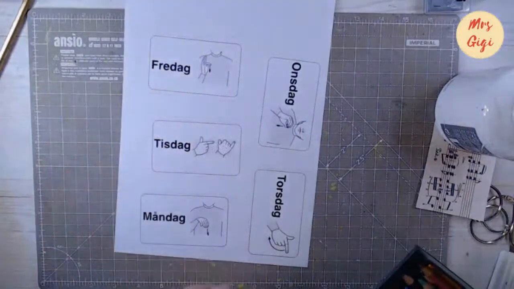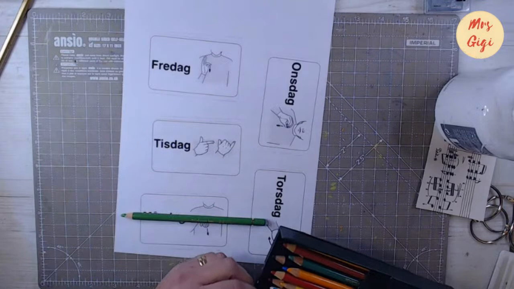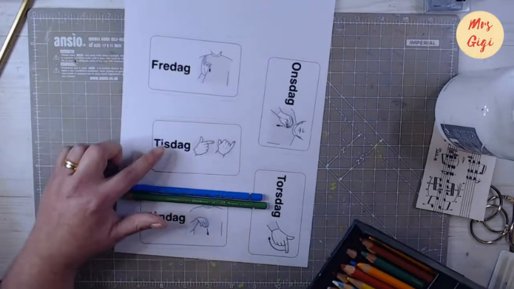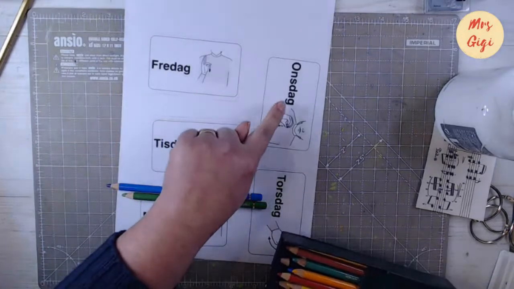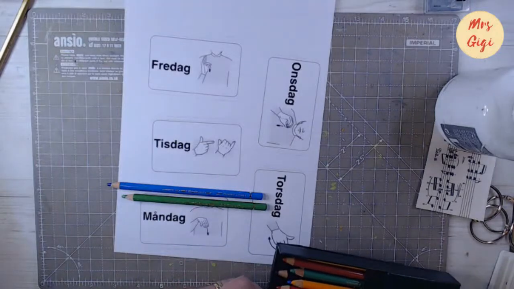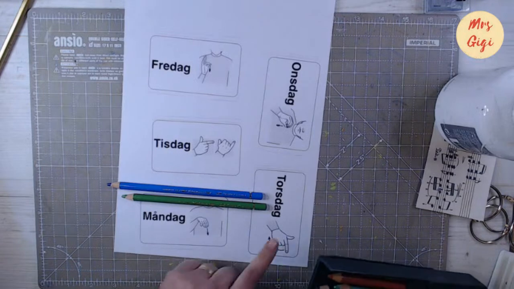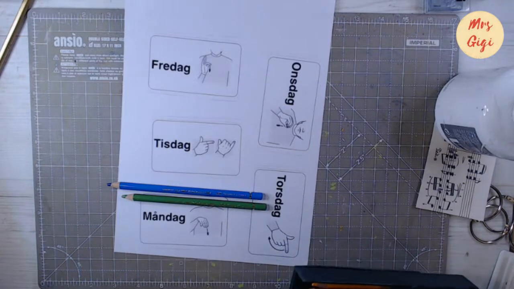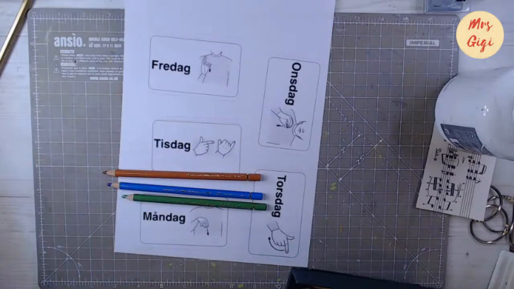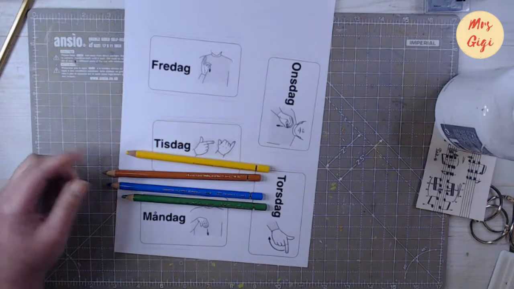So we will go with green for Monday, blue for Tuesday, Wednesday, which is today, onsdag, is white. So we will have to have brown for Thursday, torsdag. Let's see, and then Friday is yellow, international color, I believe it is.